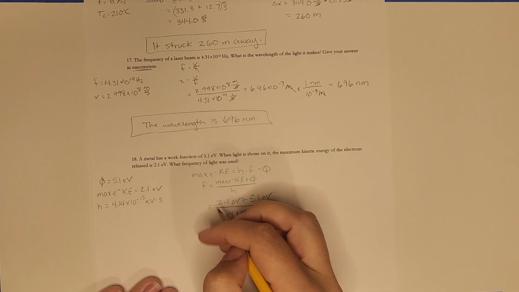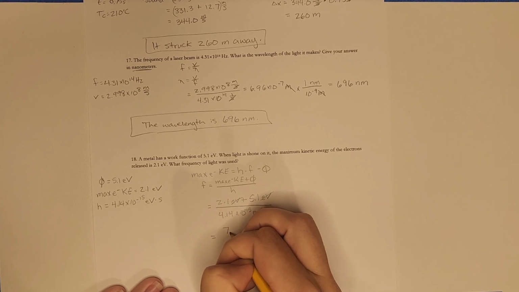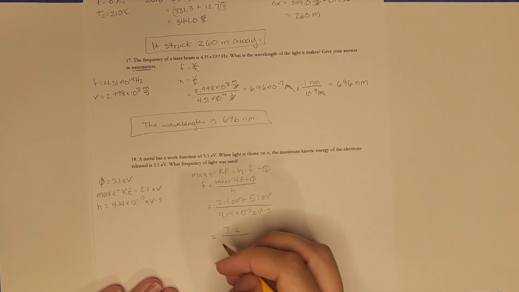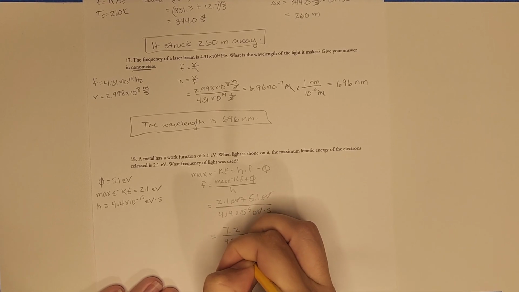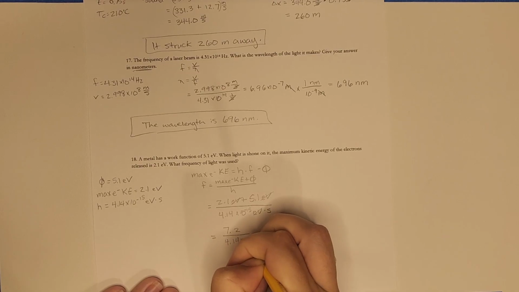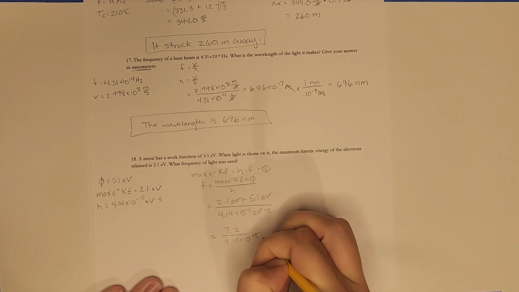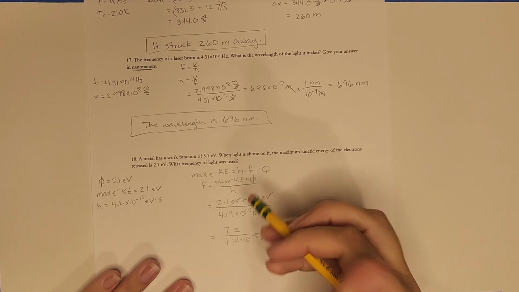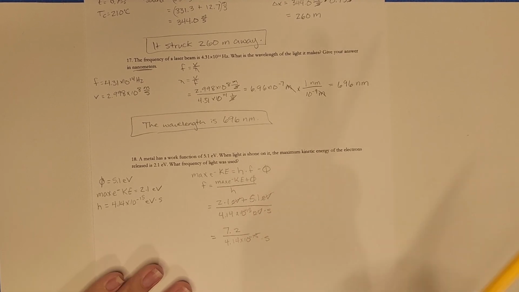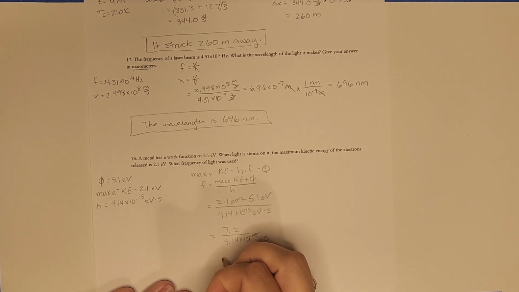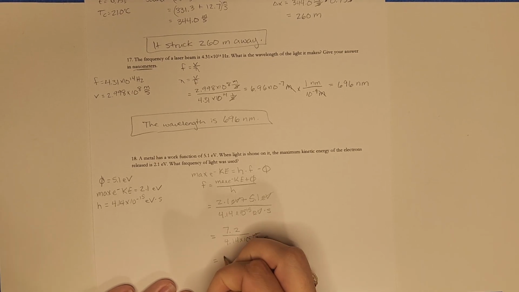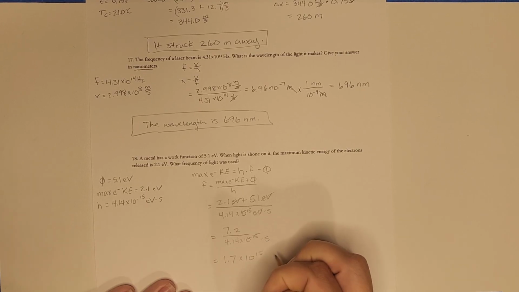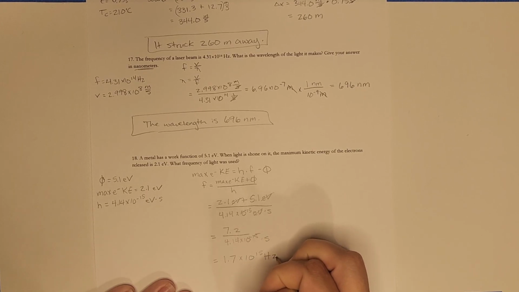So 2.1 plus 5.1 electron volts, we have 7.2. I'm not going to write any units because I've already canceled it. Divided by 4.14 times 10 to the negative 15 seconds. I could just leave it a second, not have a multiplication. Okay, and we get 1.7 times 10 to the 15th hertz.